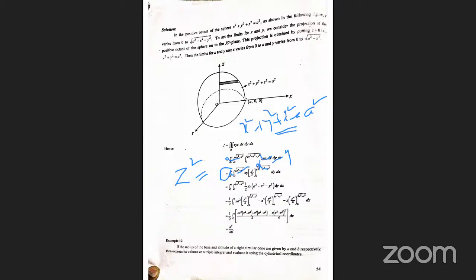So z equal to under root of a square minus x square minus y square. Therefore, the z limits are 0 to under root of a square minus x square minus y square.